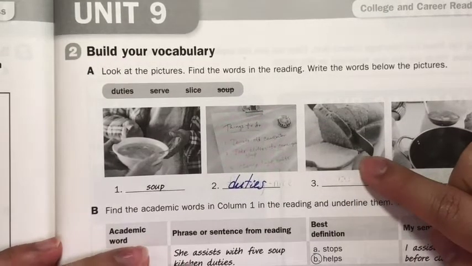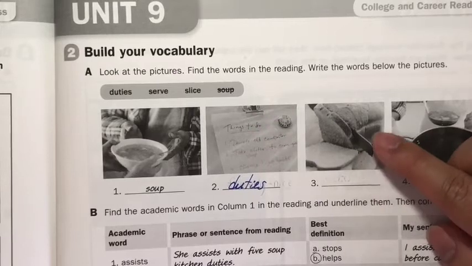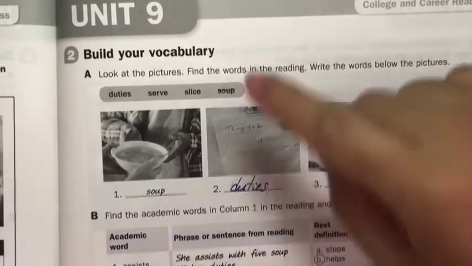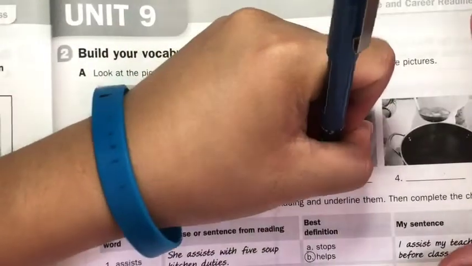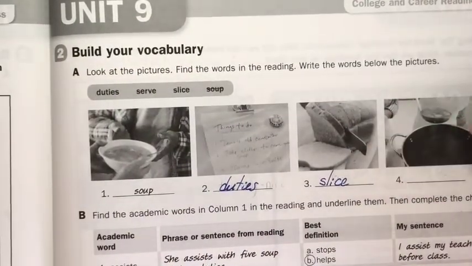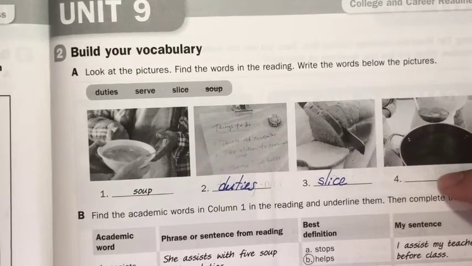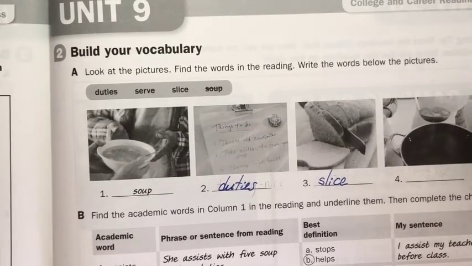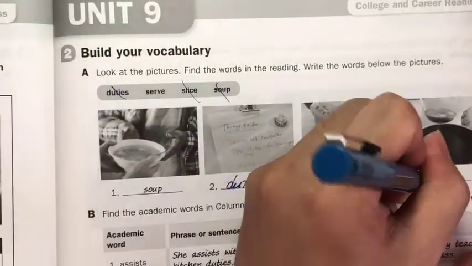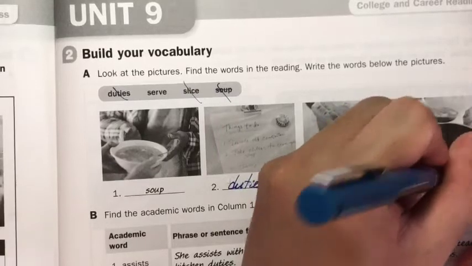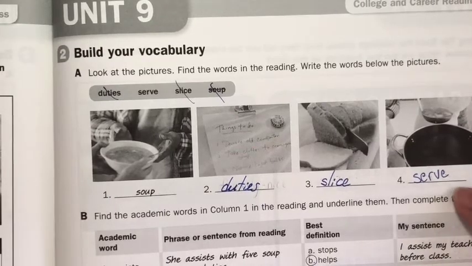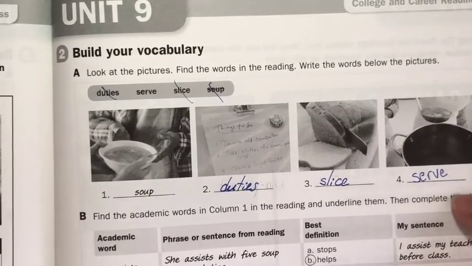Number 3, this picture is bread, and there's a knife, and we are cutting the bread. Another word for cut is slice. Slice and cut are the same. Number 4. Okay, so the only word remaining is serve. Serve means to give food. So the server in a restaurant is the person who brings you food.